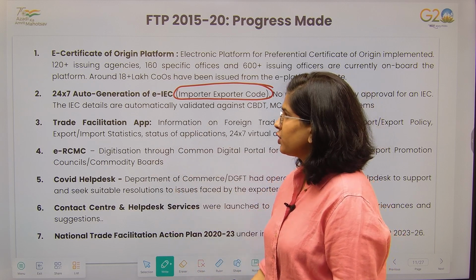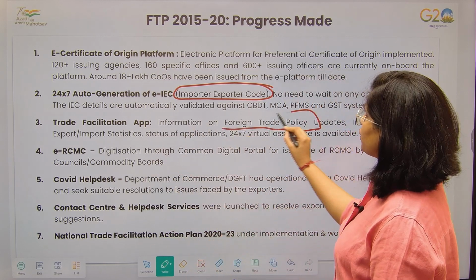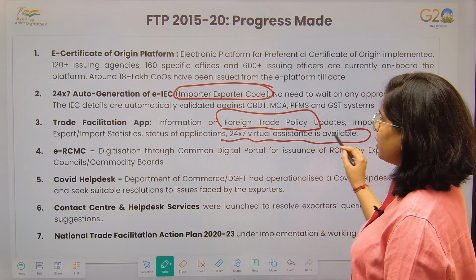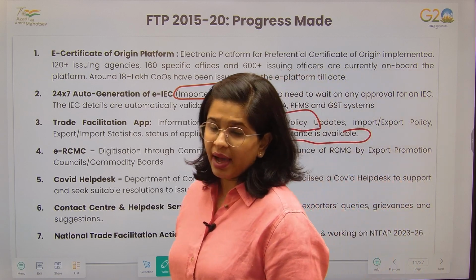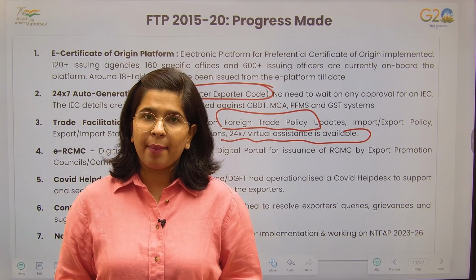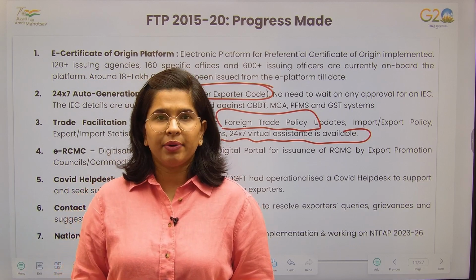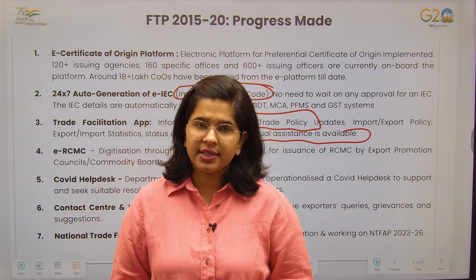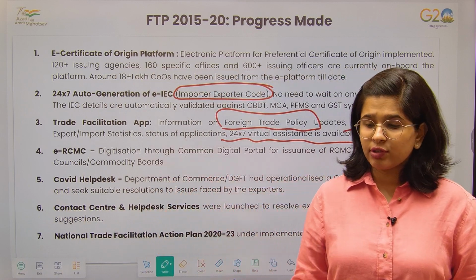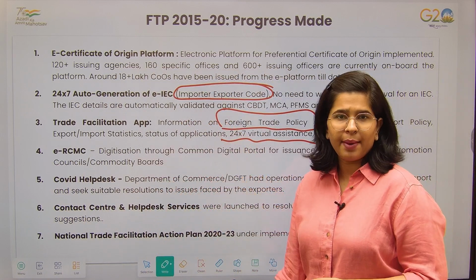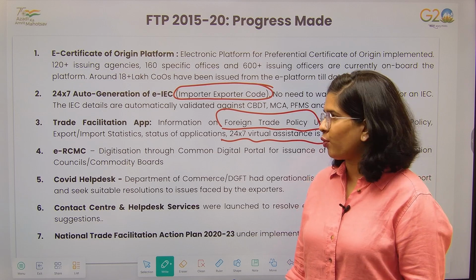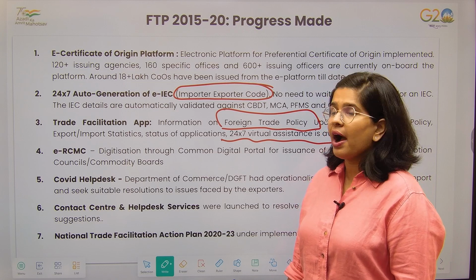Next is trade facilitation app. So under this, all the information on the foreign trade policy, what are the export import statistics, what are the statuses of applications, and 24/7 assistance will be available. For example, just like in the times of vaccination, we were having the CoWIN app. All the information was available on that particular app, right? Where are the vaccination centers? How many vaccines are available? What time slots are there? Which time slots you can book? So similarly, trade facilitation app is there. It is going to provide you all the kinds of information that you will be needing for your exports and imports.